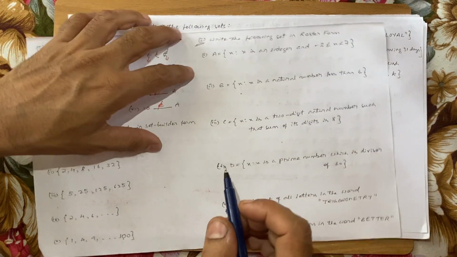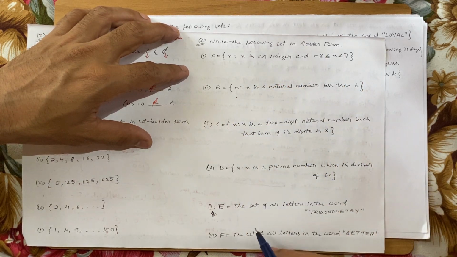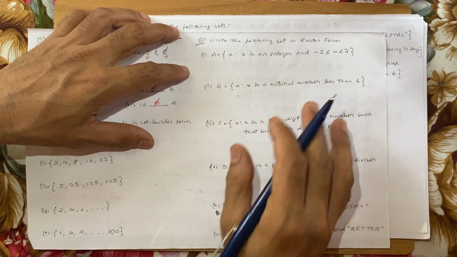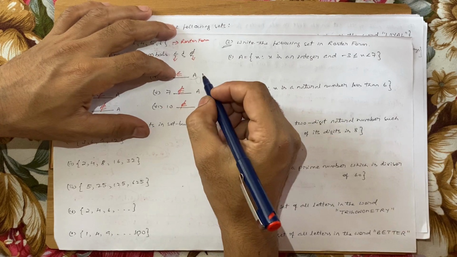Now let's move on to the next question. Here it says write the following set in roster form. Each of them has been given in the set builder form. See, x such that, x such that. Now before we do this, let me give you a brief recap of what is a set builder form.